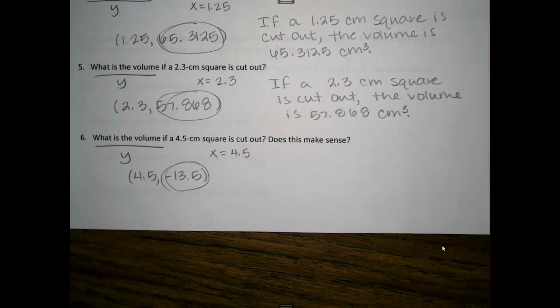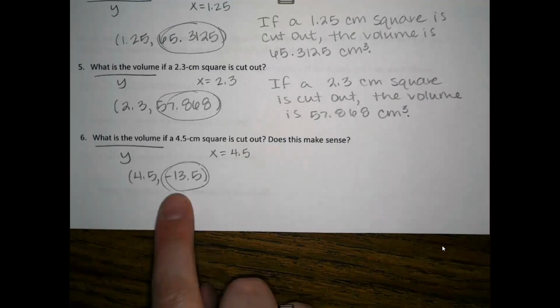That doesn't make sense, right? Because what is 4.5 from the left side and 4.5 from the right side? 9. And how wide is my paper? 8. So if I have to cut 9 inches just from the square corners alone, I don't even have enough paper for that. Okay, so that's what it means when you start to get to a negative volume.